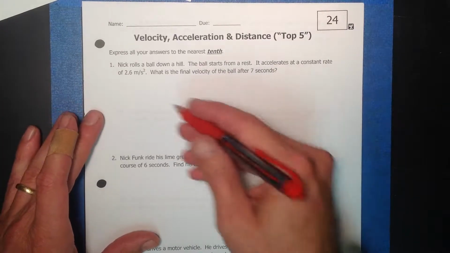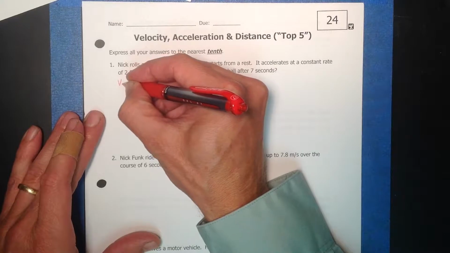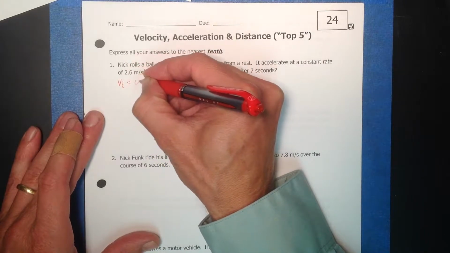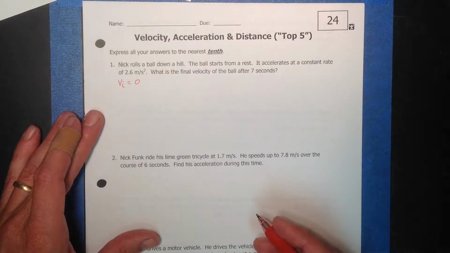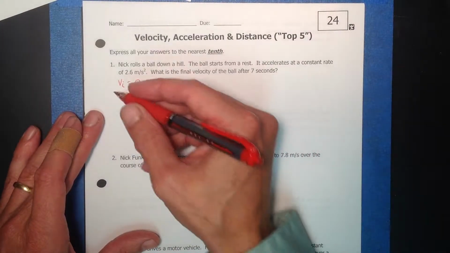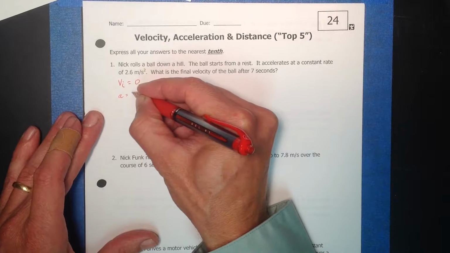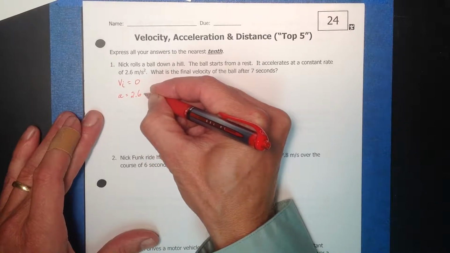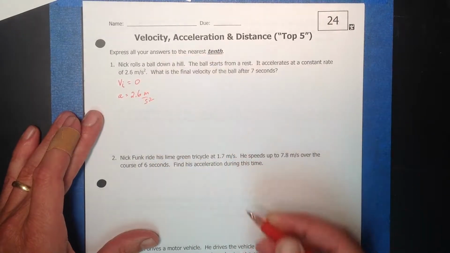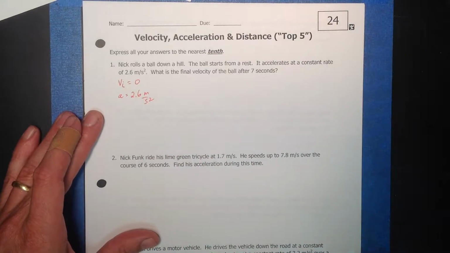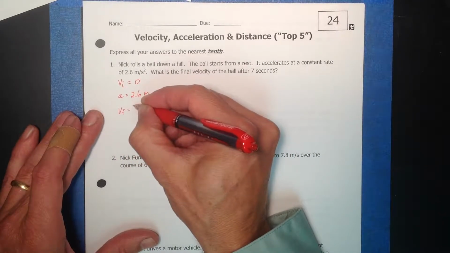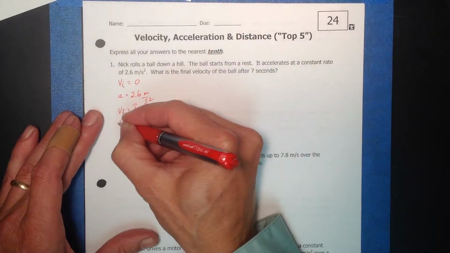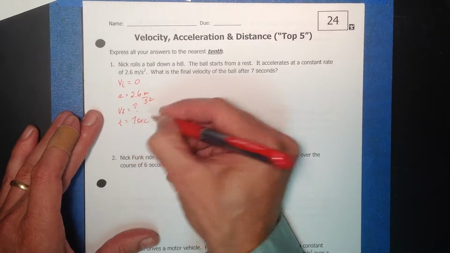When it says start from rest, that's nice. It's always giving initial velocity, the starting velocity, and that's 0 in this case, 0 meters per second. It accelerates at 2.6 meters per second squared, so acceleration is 2.6 meters per second squared. And we're trying to find the final velocity of the ball after 7 seconds. So the final velocity is what we're looking for, and the time is 7 seconds.